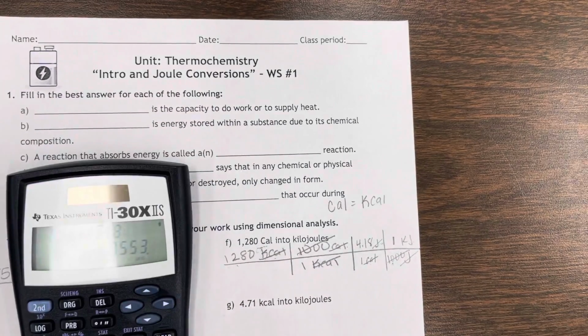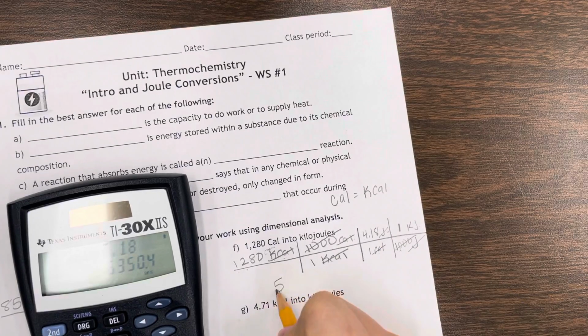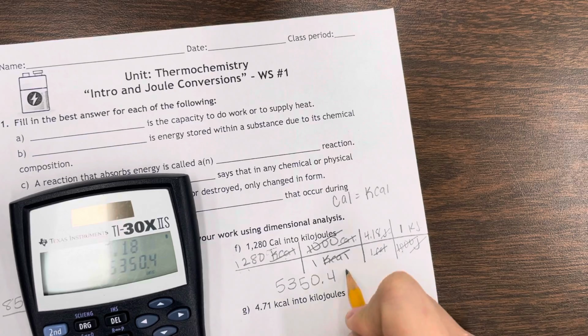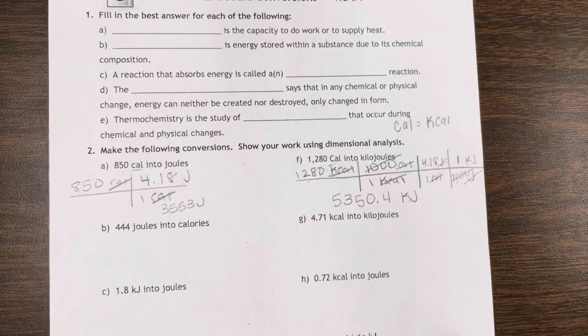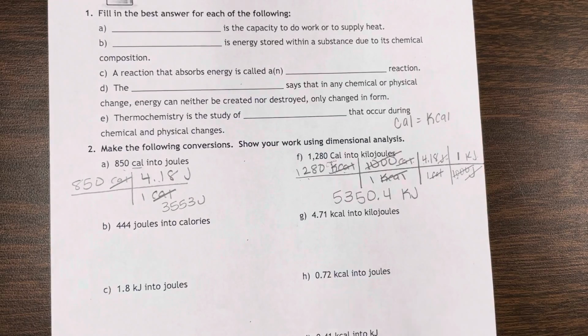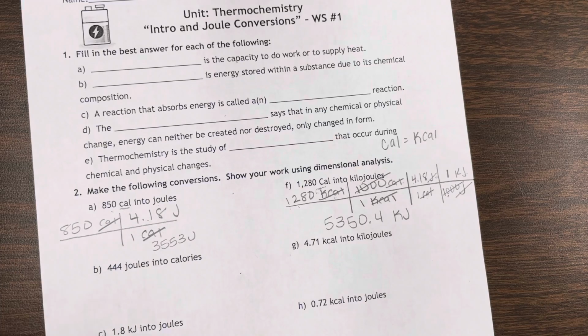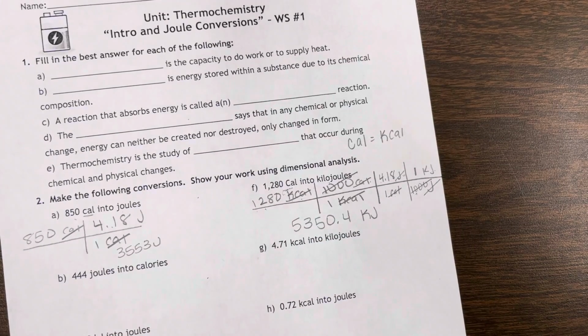So you can honestly just put 1280 times 4.18, and that'll give you 5,350.4 kilojoules. And that's how you do this, okay? It's just dimensional analysis, a T-chart to solve. Let me know if you need anything.